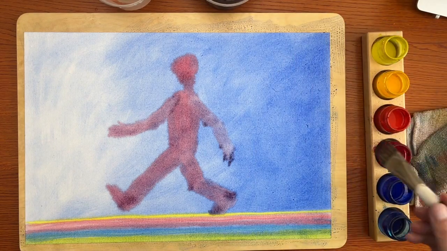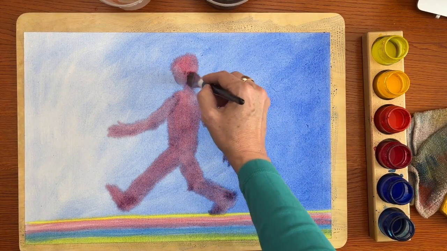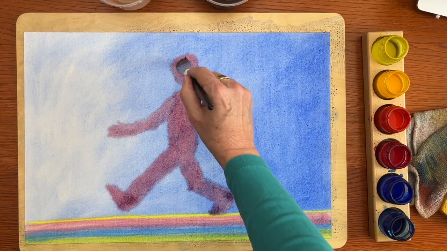Okay, so some adjustments to make as I go along, but that's my basic figure.